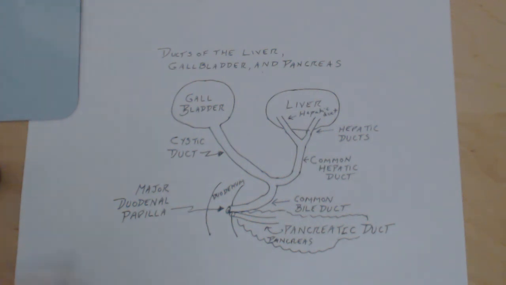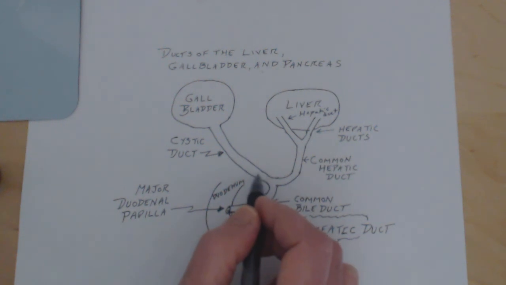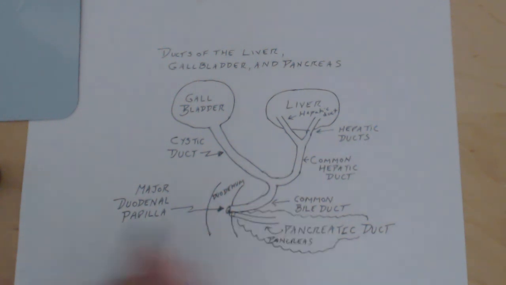There are a few sphincters associated with these regions. There's a sphincter that regulates the passage of fluid, bile and enzymatic fluid, pancreatic juice basically, from these ducts into the duodenum. There is also a sphincter here at the base of the cystic duct, but at this level of the game, we don't ask you to know those for lab. We just want you to know these general terms.